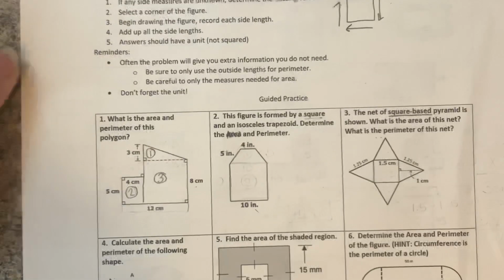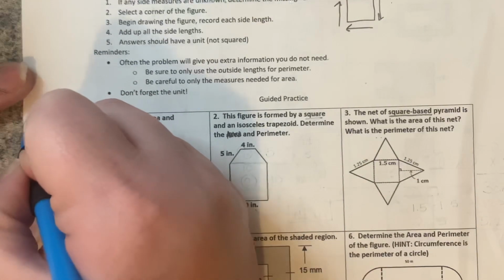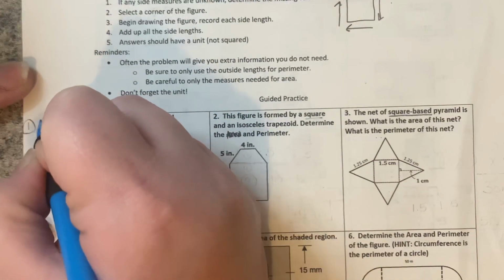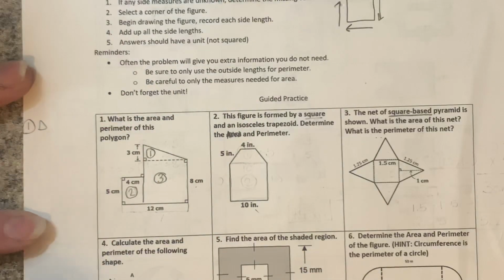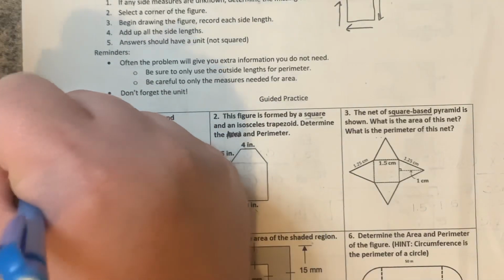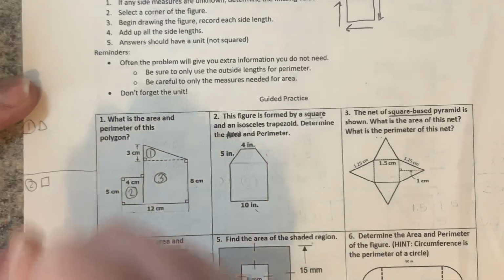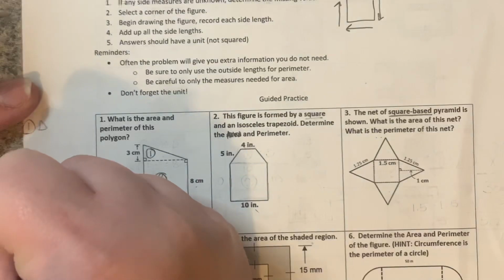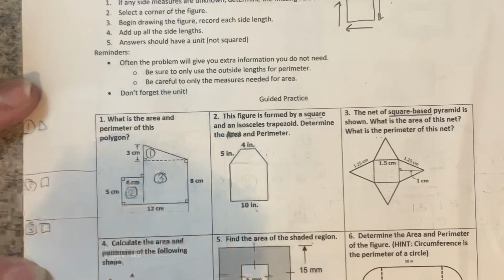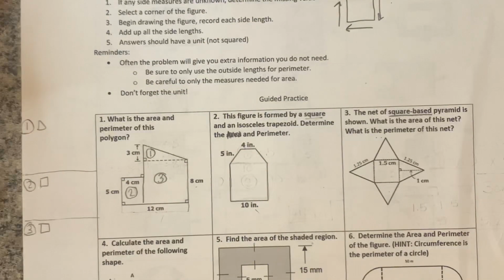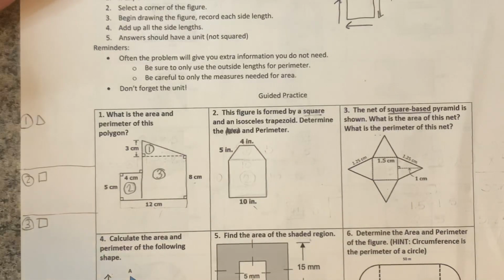So what I like to do in my little workspace, I'm going to use this space off to the side. I'm going to label it with 3 sections. So the first section I have, and I'm going to label it with that triangle shape, just to remind myself what I'm working with. Then I'm going to draw a little line, and the second shape I'm working with is a rectangle, and the third shape I'm working with is another rectangle.